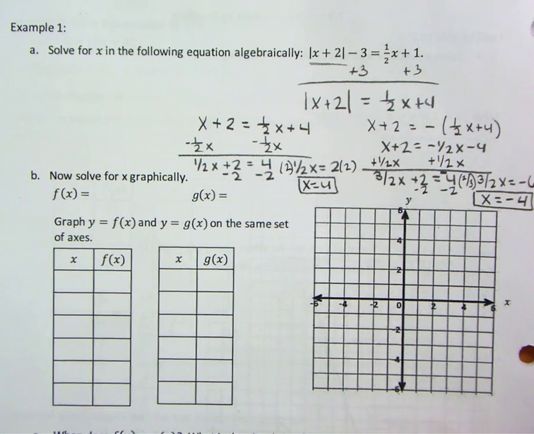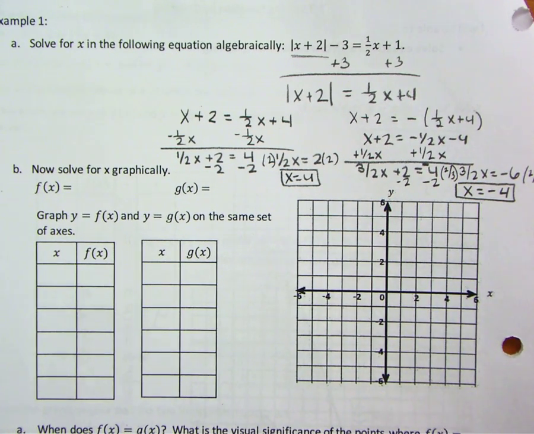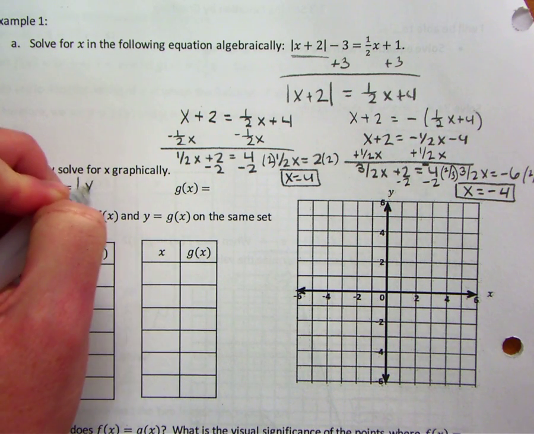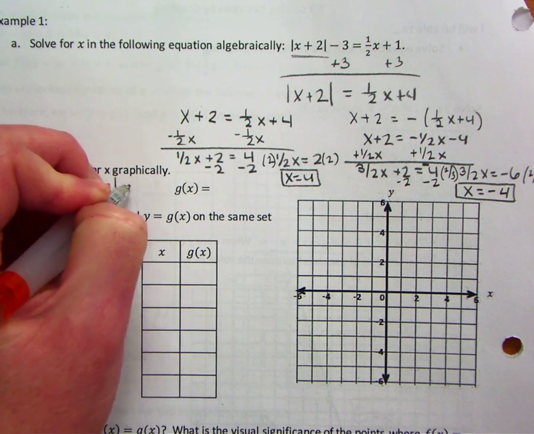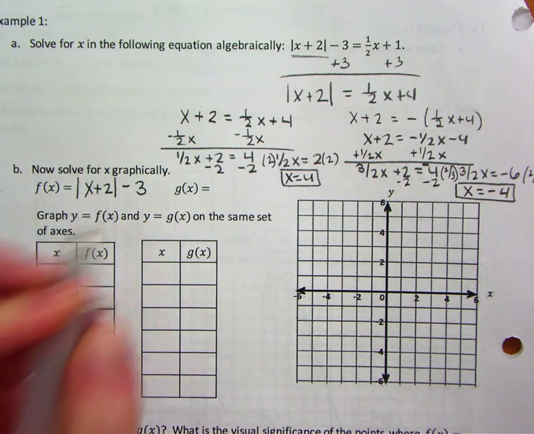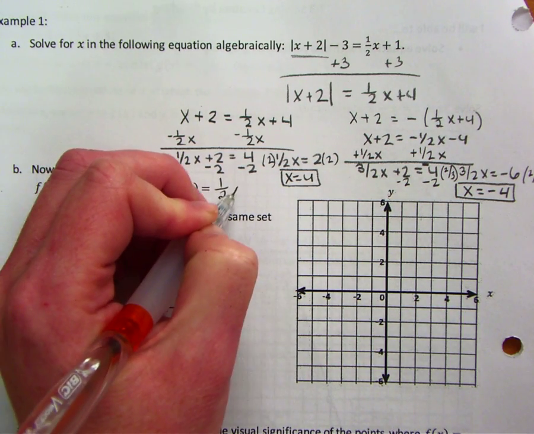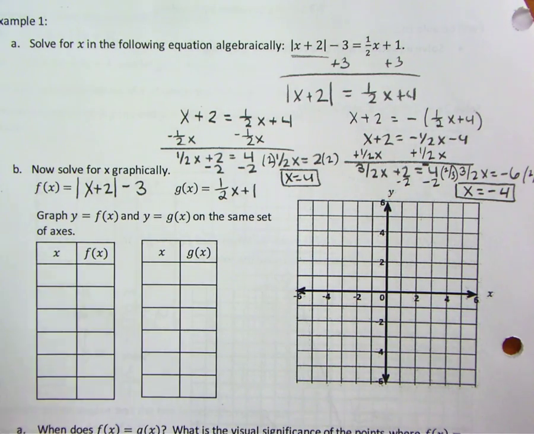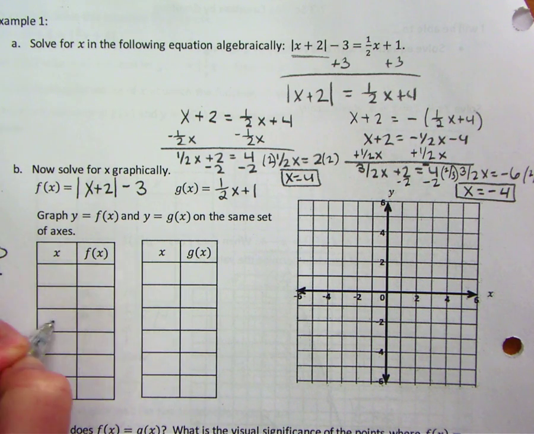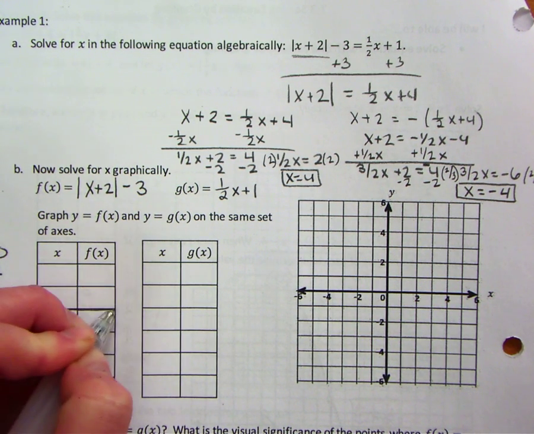So now I'm going to do the same problem graphing. So if I'm doing this graphically, my first equation is the absolute value of x plus 2 minus 3. And my second equation is 1/2 x plus 1. And I set up a table of values here. So to graph the absolute value, remember we start with what's inside and we set it equal to 0. So x equals negative 2. We're going to use that as the center of my table.